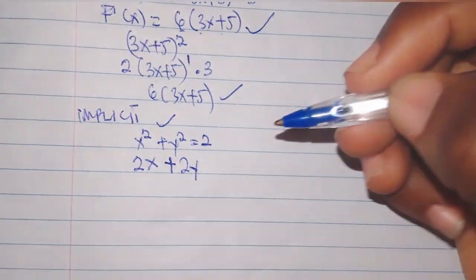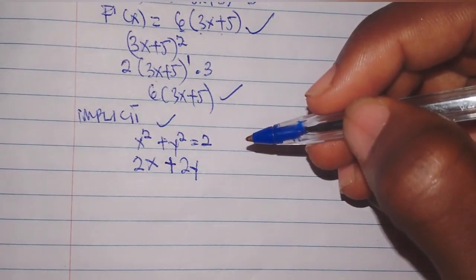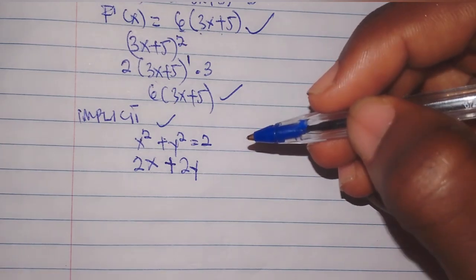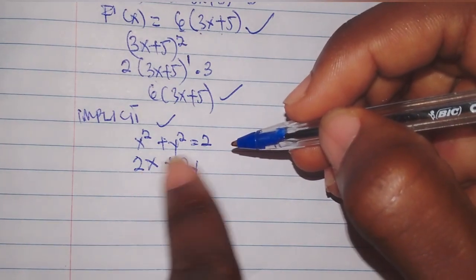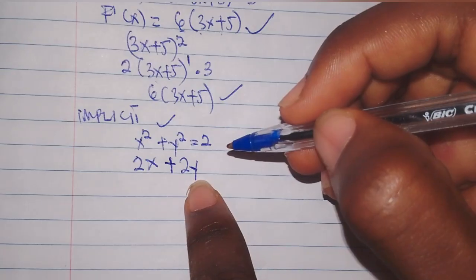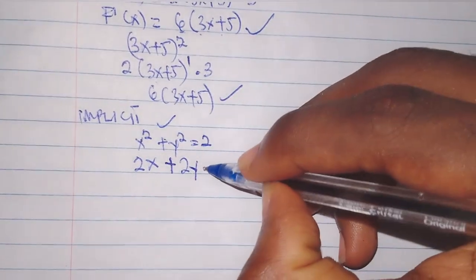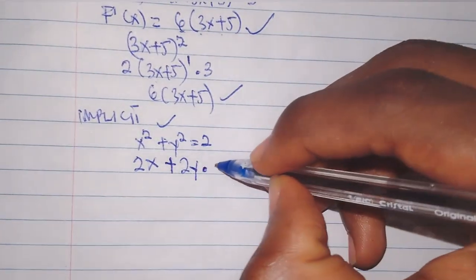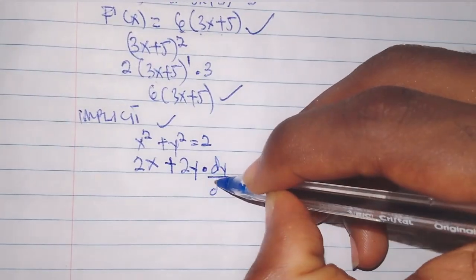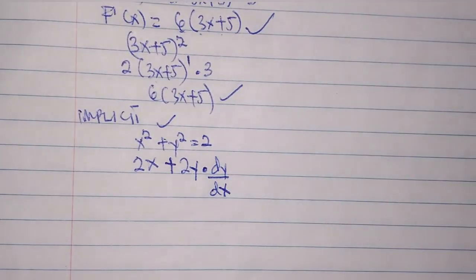Why? You have to show a mark that you are differentiating with respect to x. This carries the authority, this does not carry the authority, so you have to leave a trademark. So multiplying the dy over dx. So if it was x squared plus u squared equals 2, it would have been 2u multiplying du over dx, leaving the trademark that we differentiated with respect to u, we differentiated with respect to y.